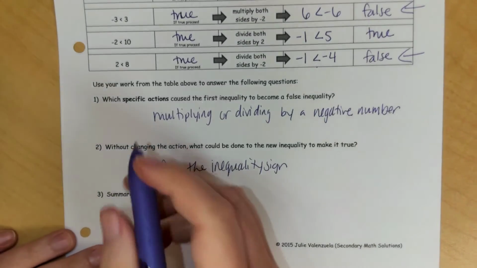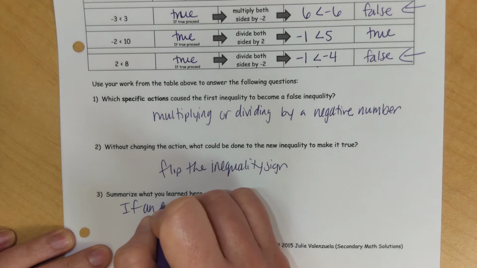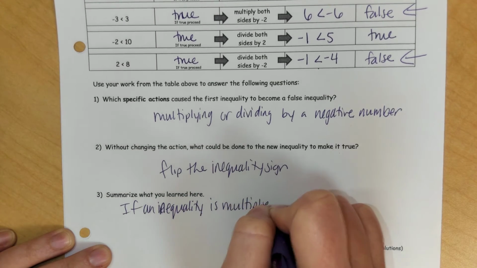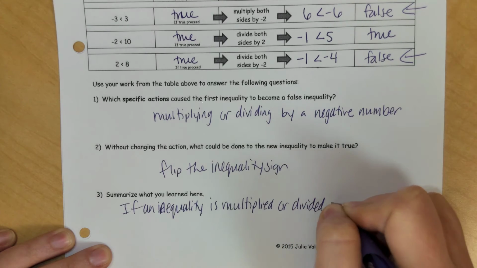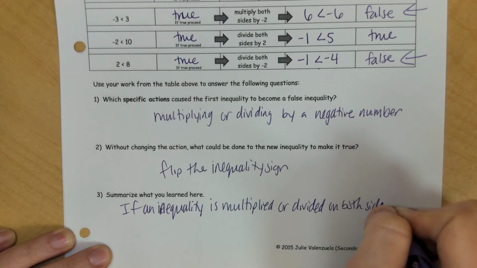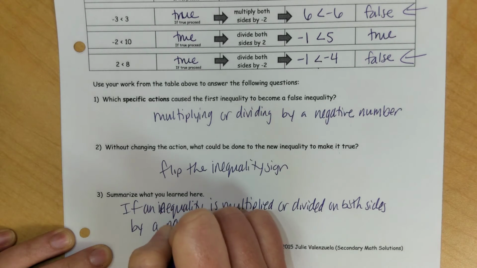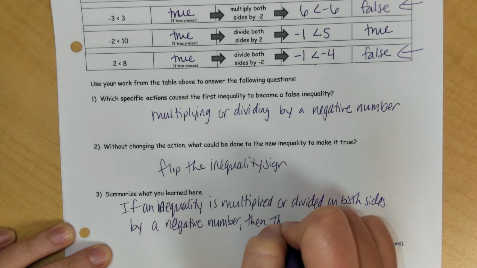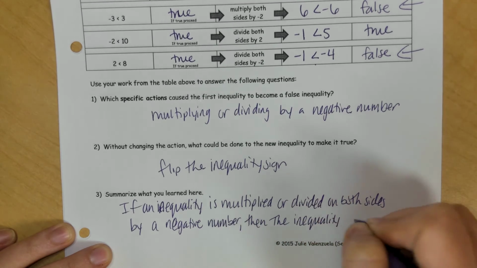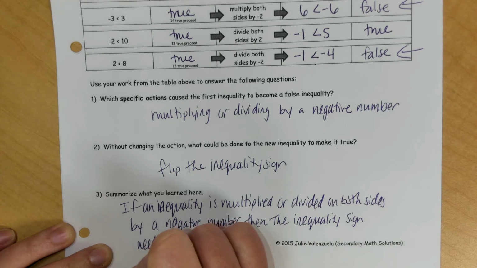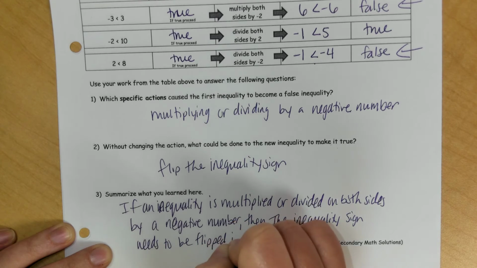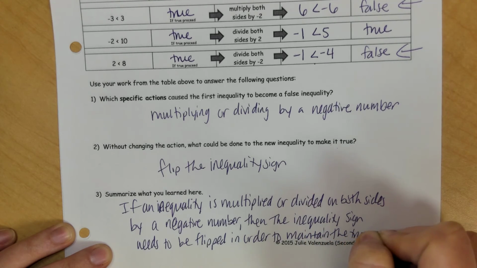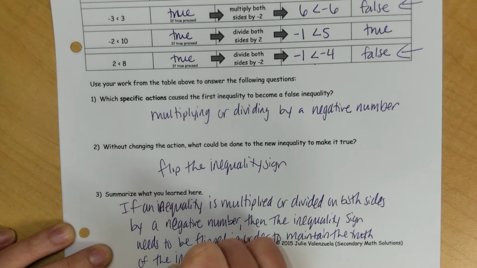So the summary here is that if an inequality is multiplied or divided on both sides by a negative number, then the inequality sign needs to be flipped in order to maintain the truth of the inequality.